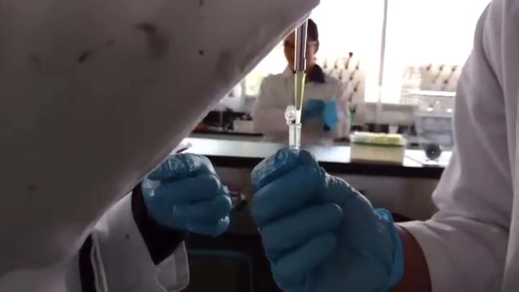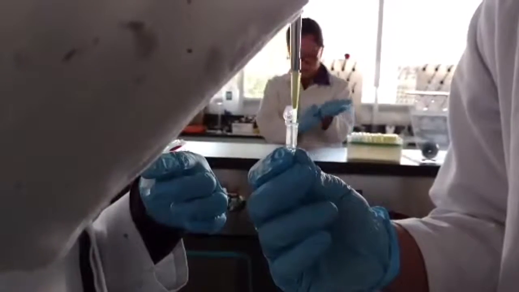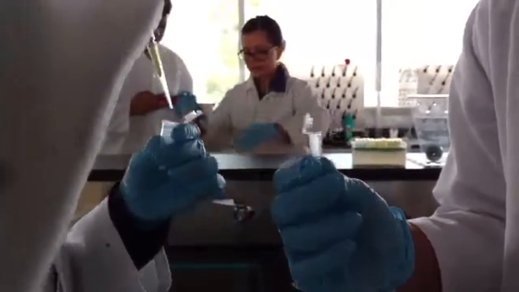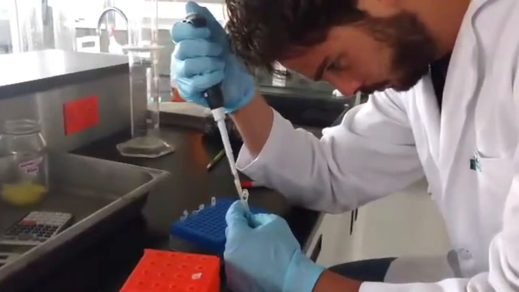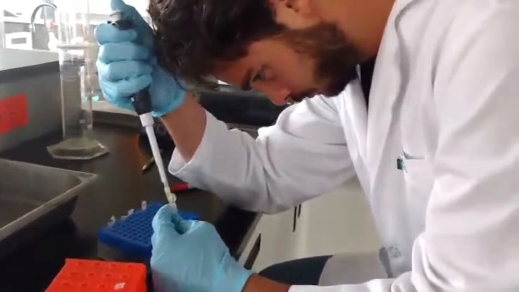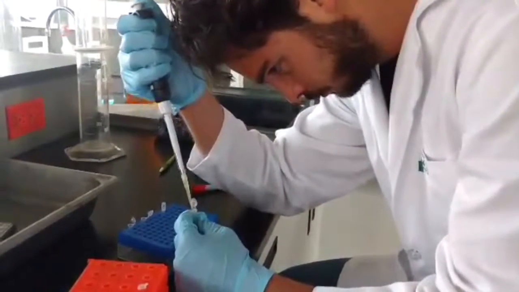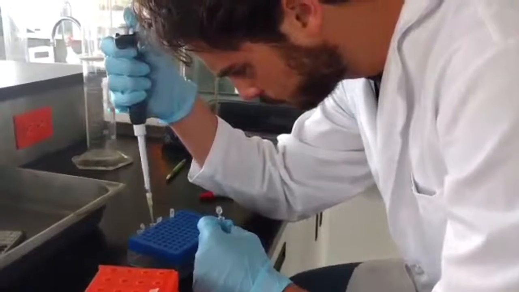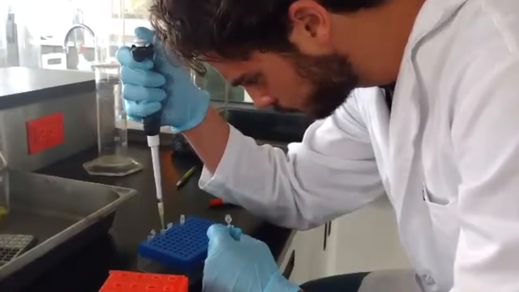Magnesium concentration usually is between 0.5 and 5 millimolar for the template set. Cycling temperatures are important for the denaturation and amplification to take place during the PCR.